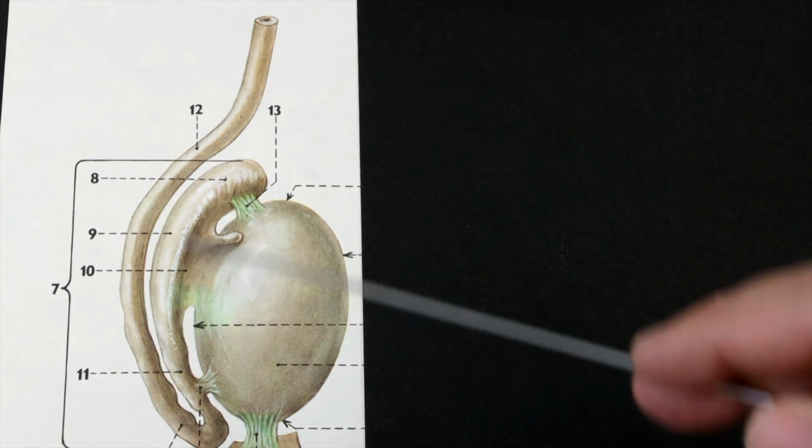This is called the sinus of the epididymis. The sinus of the epididymis is a peritoneal recess of the tunica vaginalis between the body of the epididymis and the lateral surface of the testis.